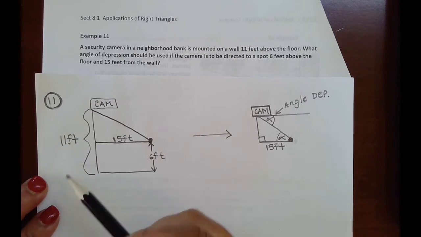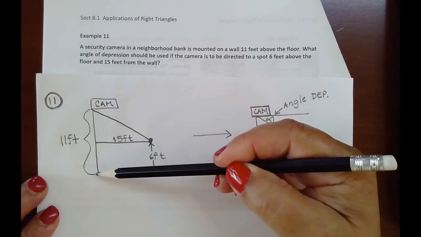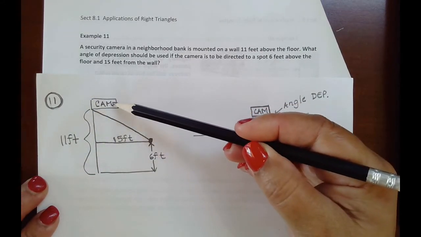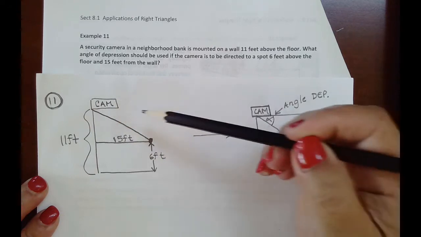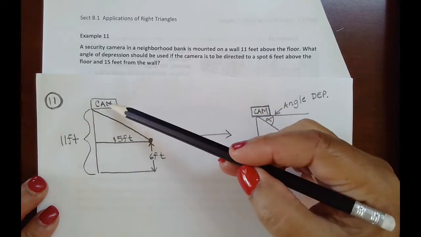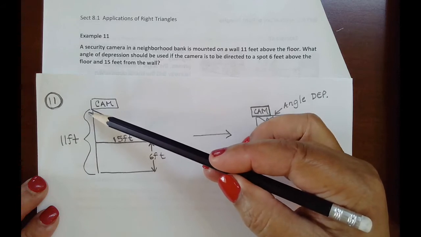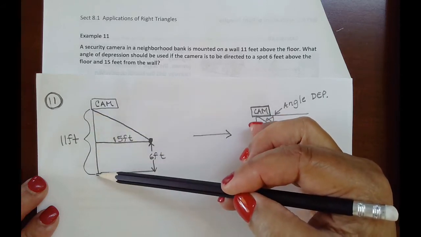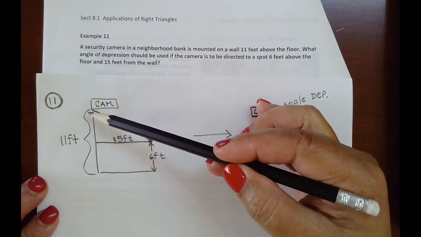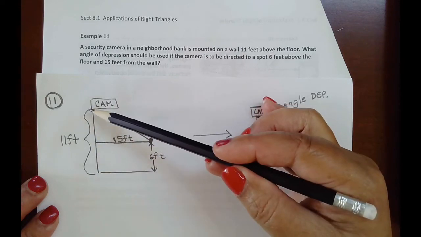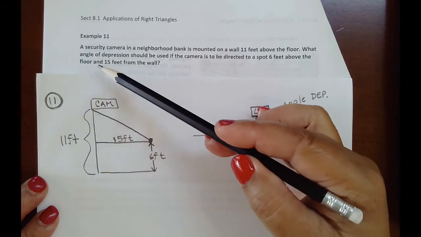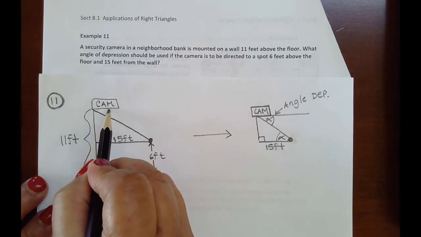Okay, you have a camera on the wall. Here is the wall. I've drawn a camera here that can rotate down. It can stay like this. It can stay straight out, but it can rotate. It's right on a hinge right here. It's located 11 feet up the wall. So this is the floor, and it's 11 feet up in the air. What angle of depression, that would be that right there.